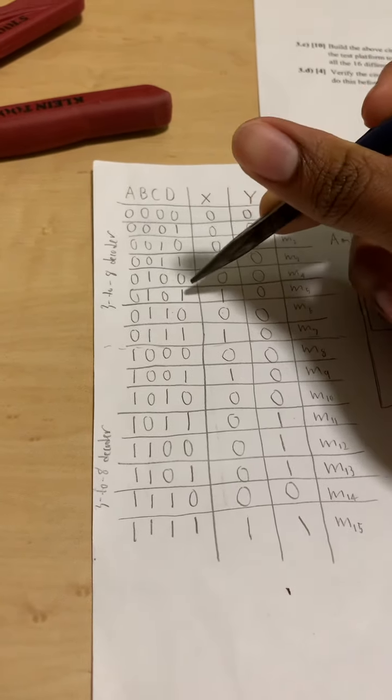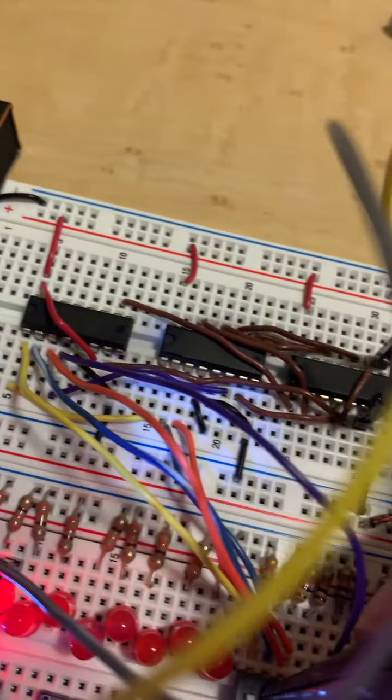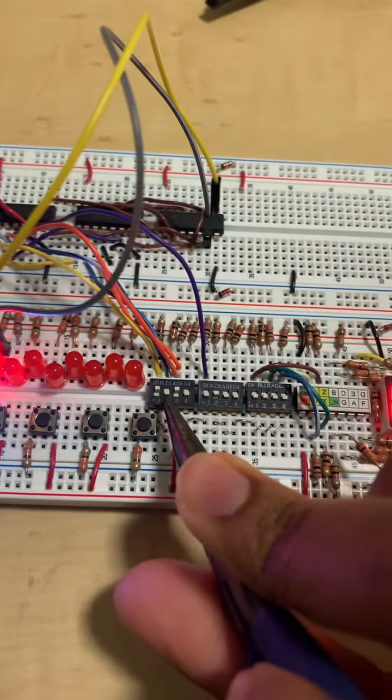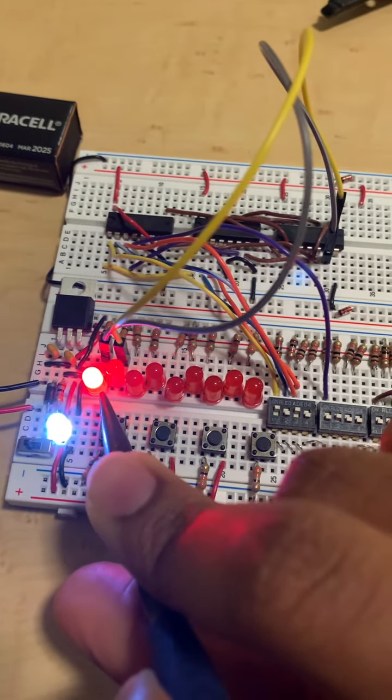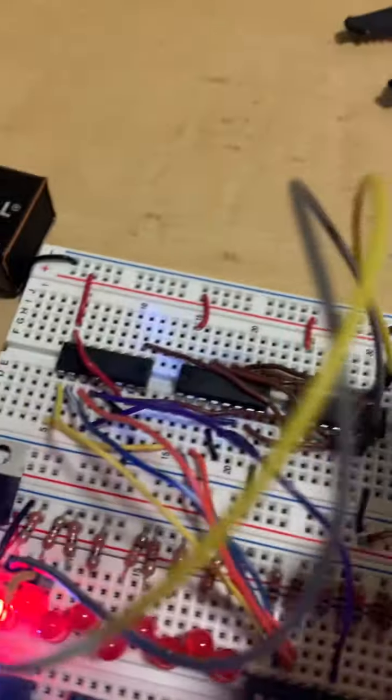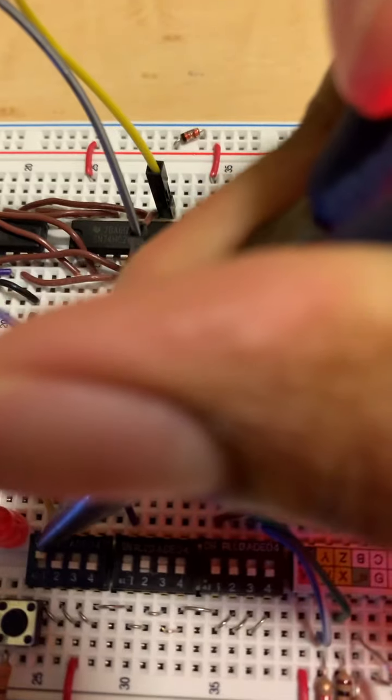So B, C, and D are working, all on, and then X should be on. Now we'll try B and D, which are this one and that one. So turn this one on, off. So that's C and that's off. And so D and B are on, which makes X on. Okay, so now let's turn it all off. Switch all of these off.